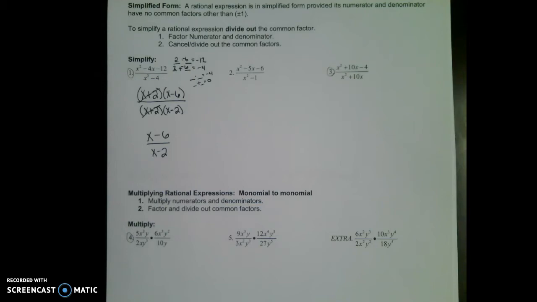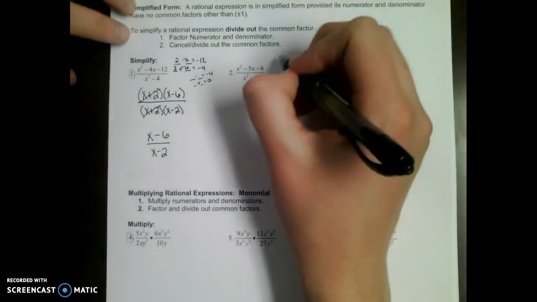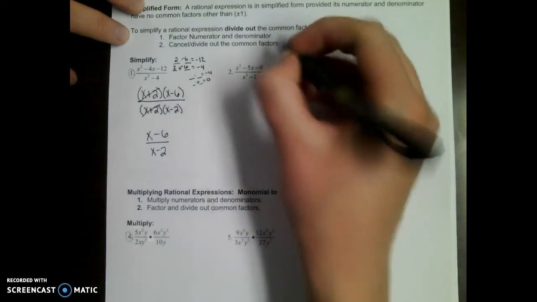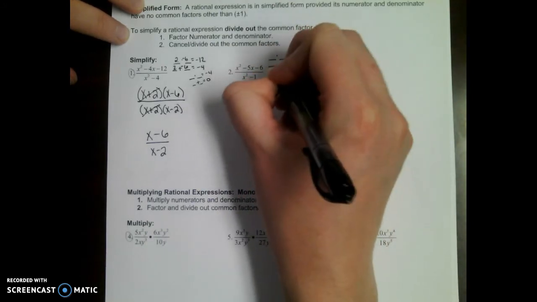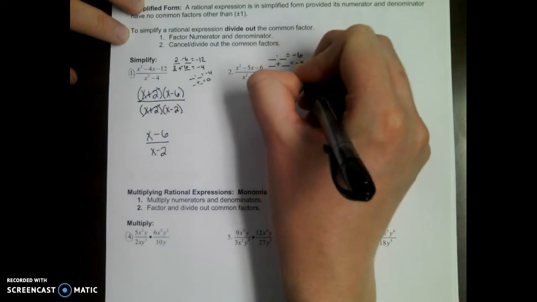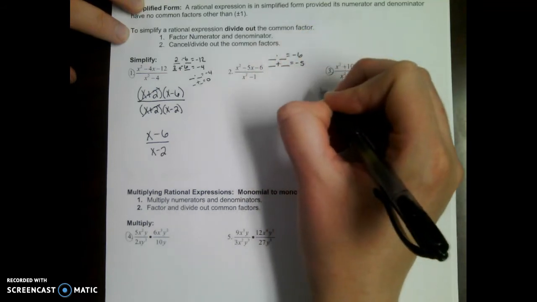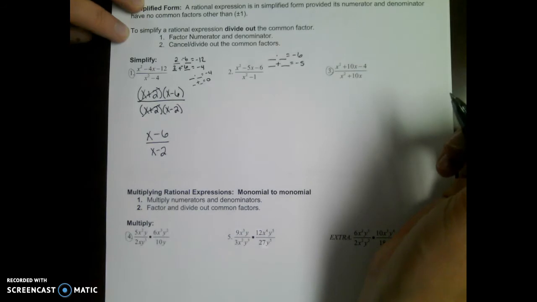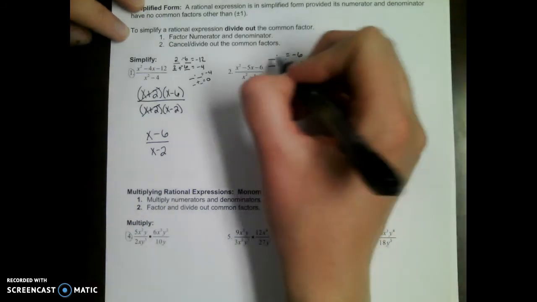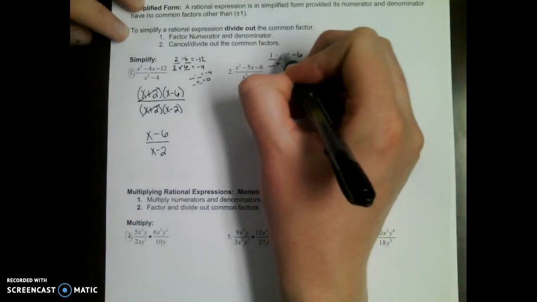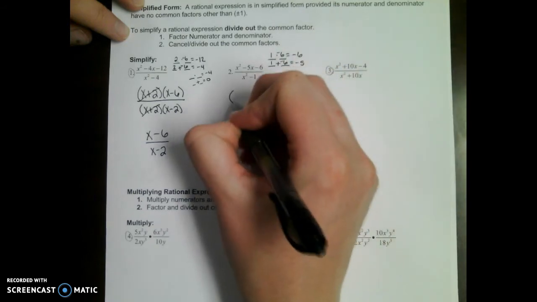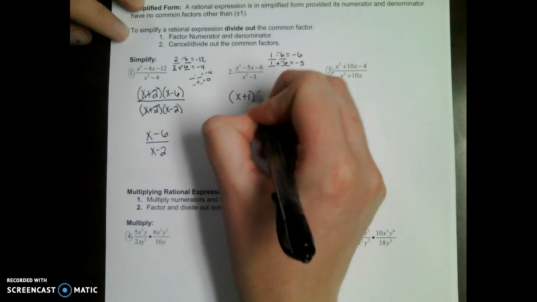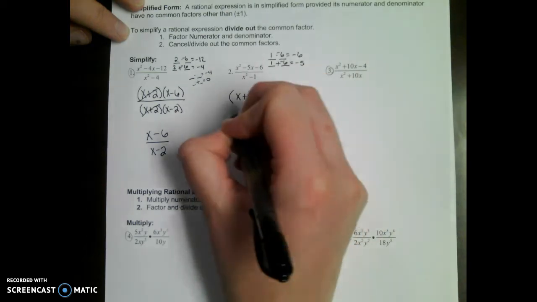Hopefully you tried number 2 on your own. We need to factor the top. We're looking for two numbers that multiply to give us -6. Those same numbers have to add up to -5. I think 1 and 6, if we make the 6 negative. So the top factors into x plus 1, x minus 6.